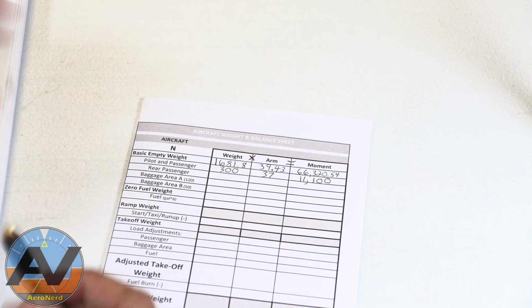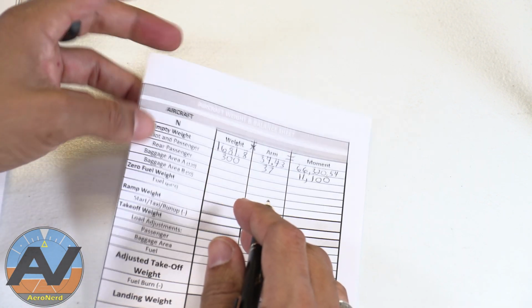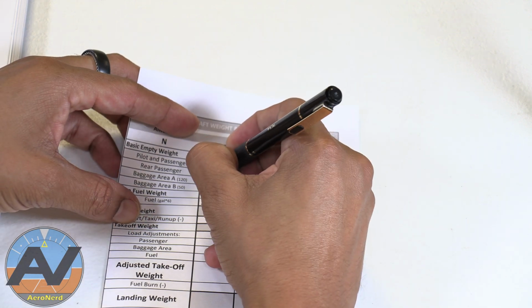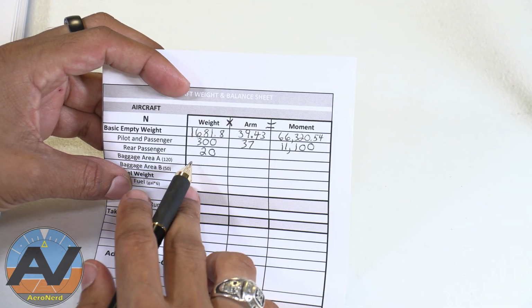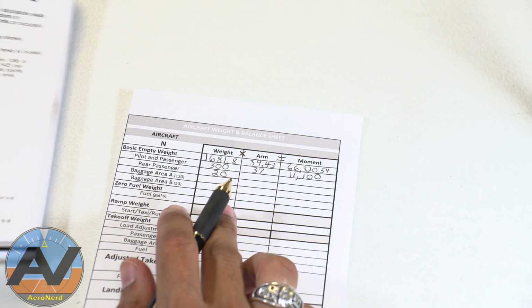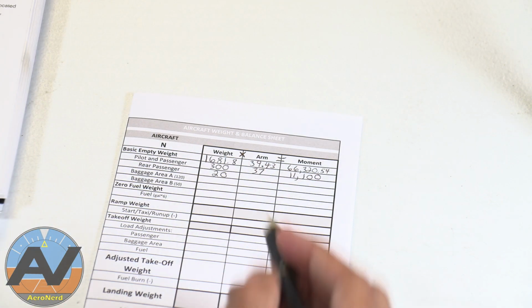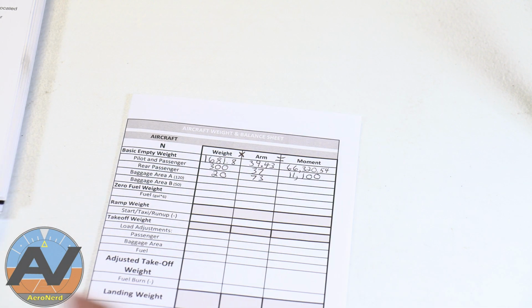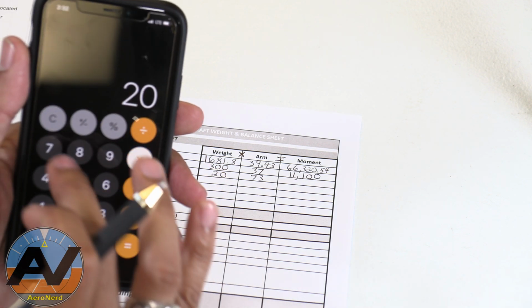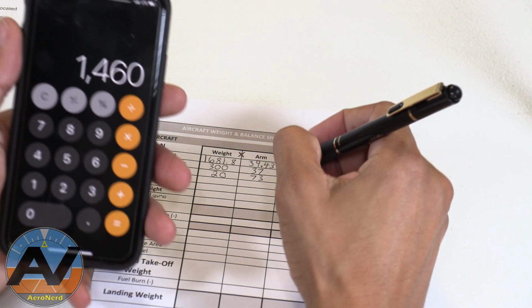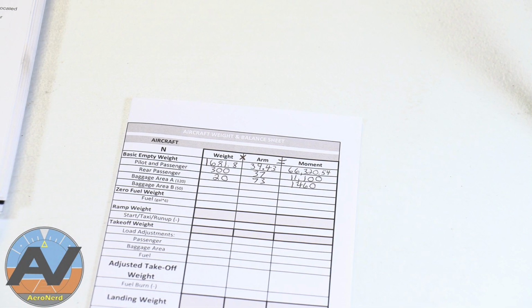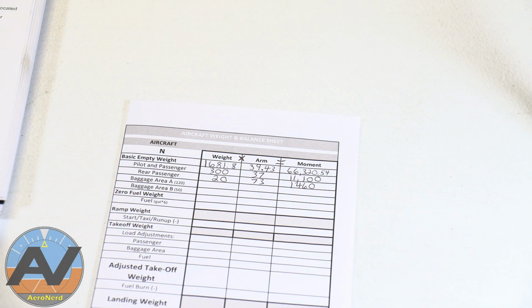So let's say our bags weigh, I don't know, 10, 20 pounds, let's say 20 pounds. So for rear passenger, we're going to put 20, and our arm is going to be 73. Then we go back to our multiplication. 20 times 73 equals 1460.